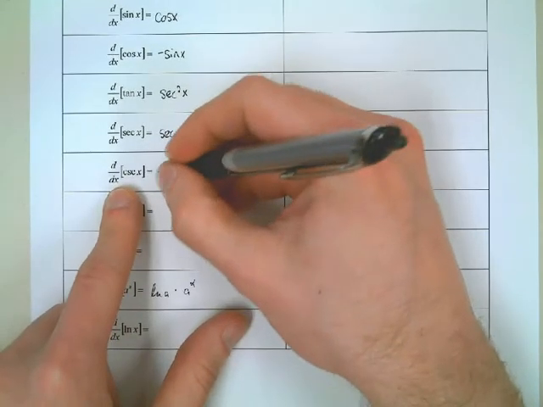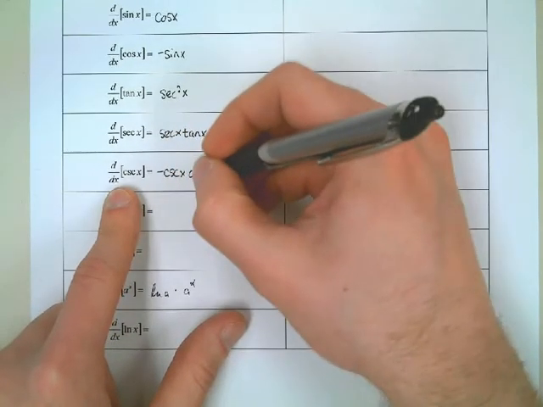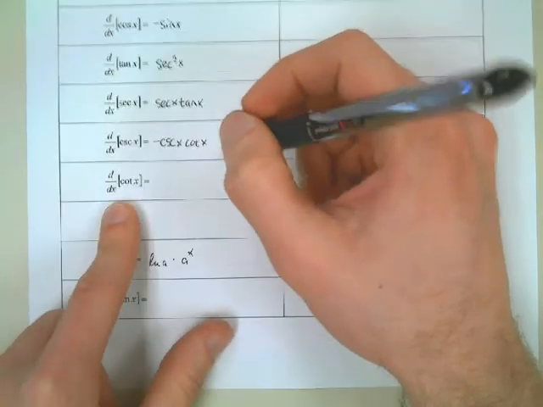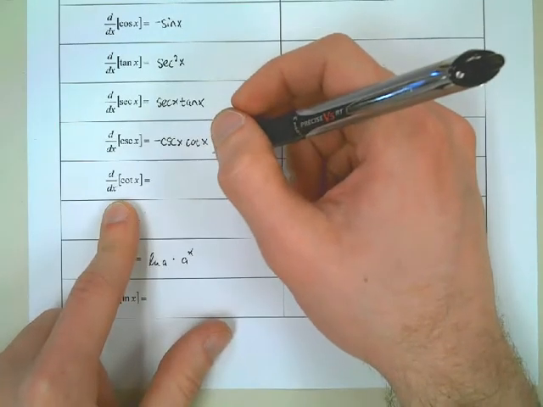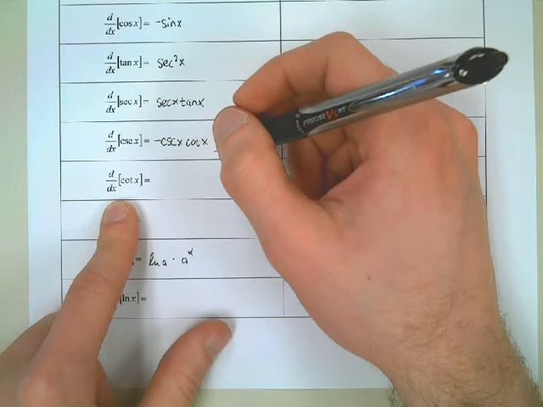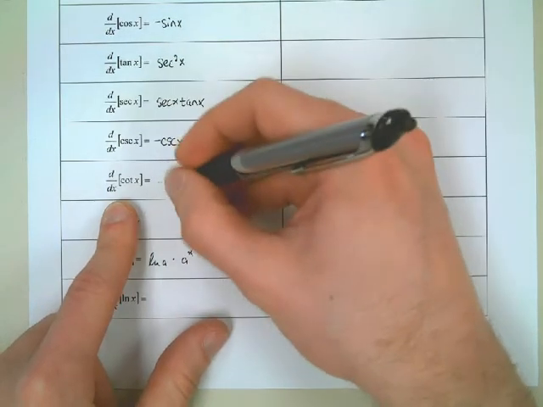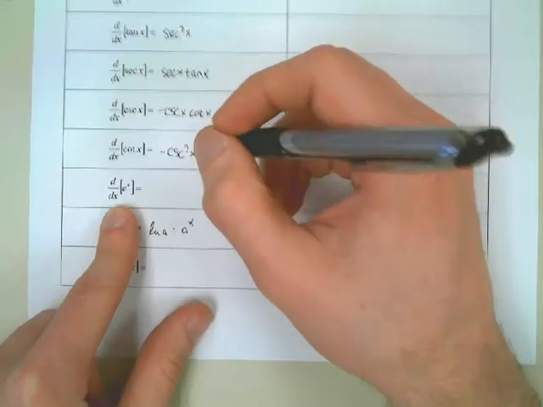Negative cosecant x, cotangent x. All right, very good. Derivative of cotangent, let's go to Chanda. Negative cosecant squared of x. Very good. Derivative of e to the x. Austin. E to the x.